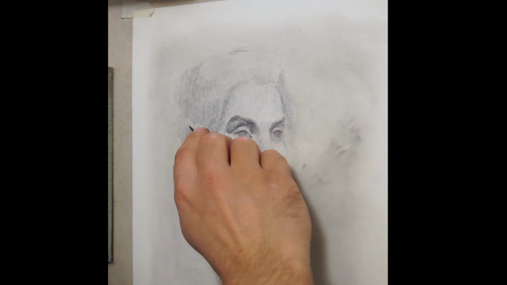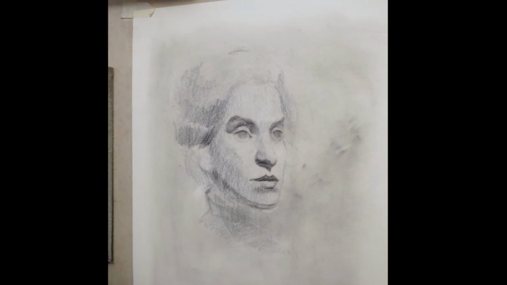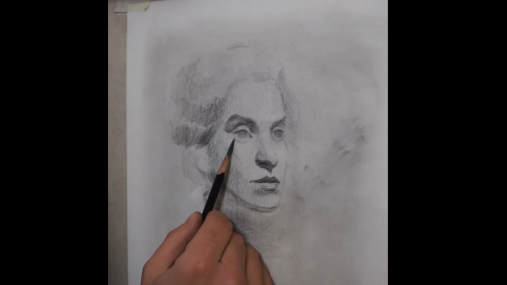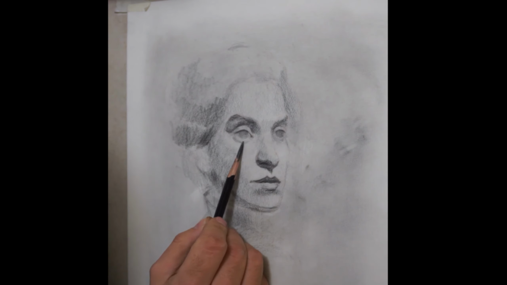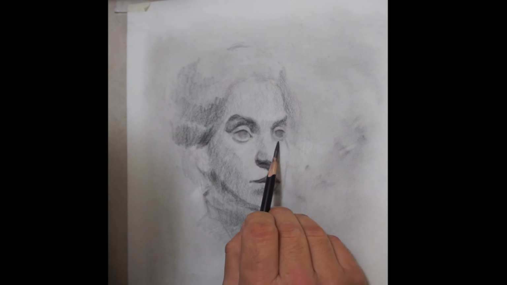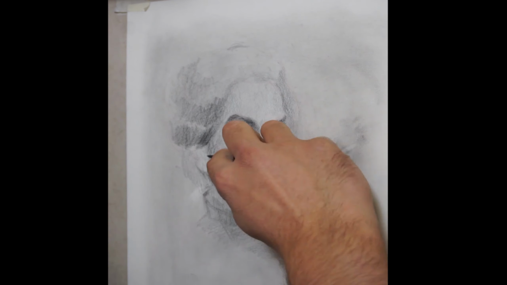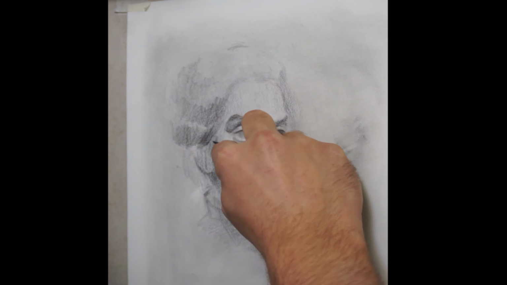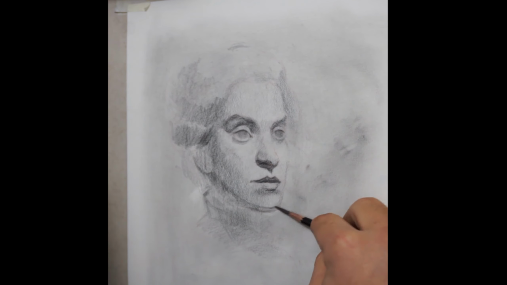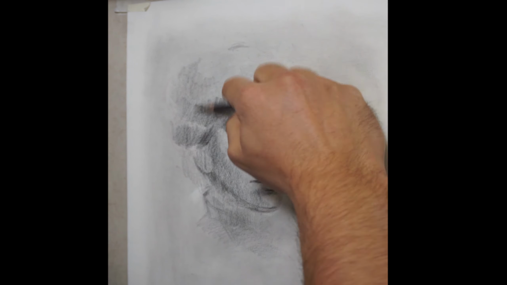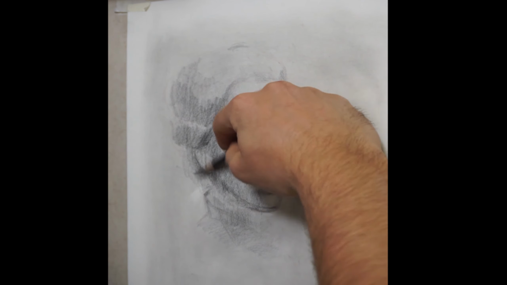So that's what I'm doing at this stage, and just checking if the values are at least loosely correct. I can always correct the values later on, but you have to get at least general landmarks for values in there before going in with the darkest dark. So that's what I'm actually doing at this stage.